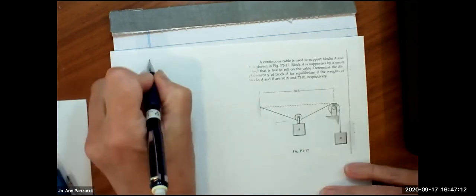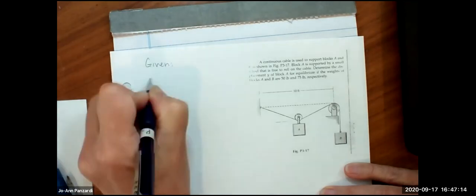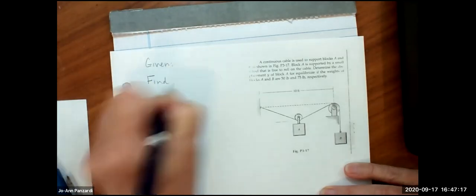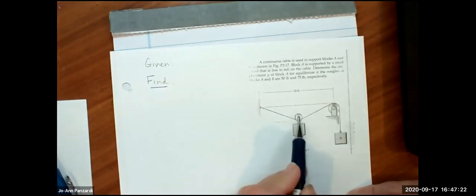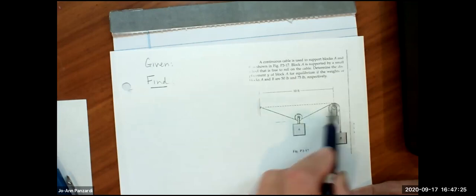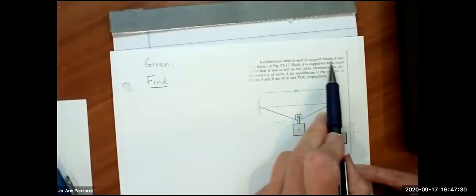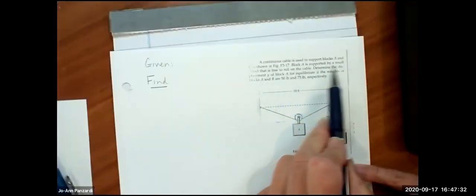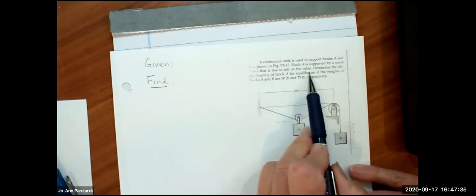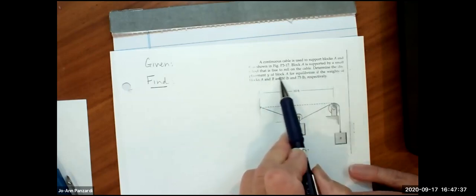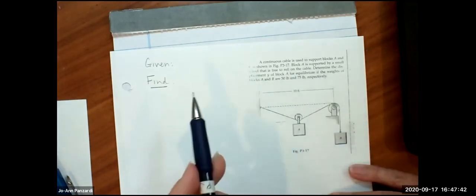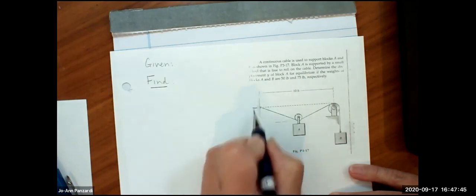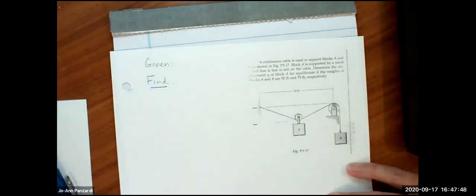So first thing we do is we do the given and the find. So we're looking at a new problem. Let's take a look. We have a block here, B. We have another block A that's on a pulley that's free to go on here, and this is a continuous cable. The words say, a continuous cable is used to support blocks A and B as shown. Block A is supported by a small wheel that's free to roll on the cable. Determine the displacement Y of block A. I don't see Y on here, but this is Y.